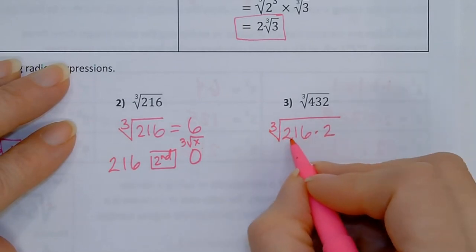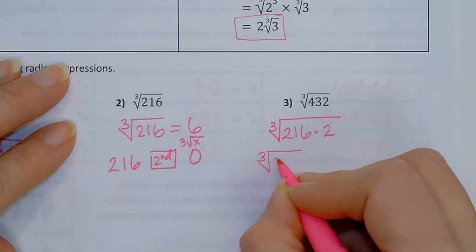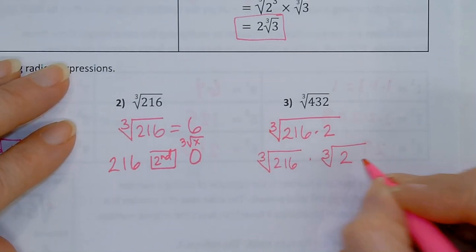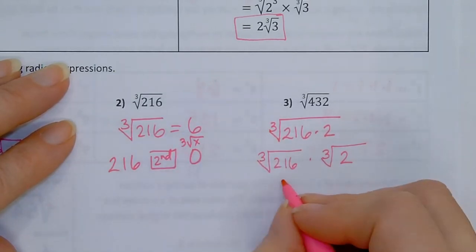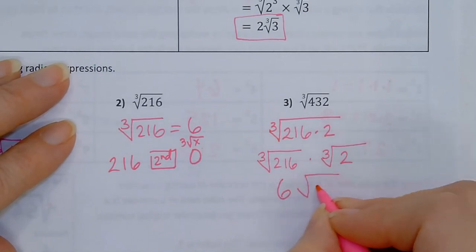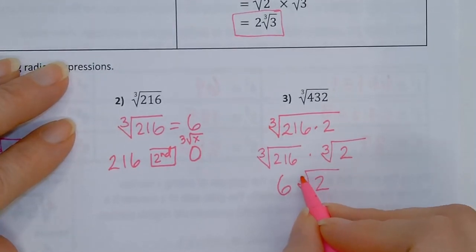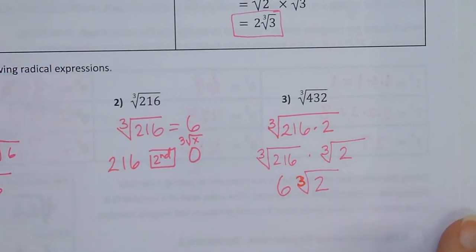I'm doing that because I know 216 is a perfect cube, so now I can say the cube root of 216 times the cube root of 2. We just said that the cube root of 216 is 6, so it's 6 times the cube root of 2. When you're writing answers with cube roots, make sure you put that 3 in there, because otherwise you're asking for the square root, which is not the same thing at all.